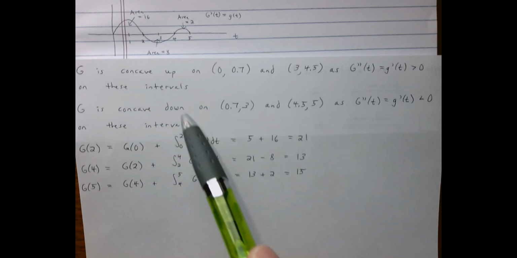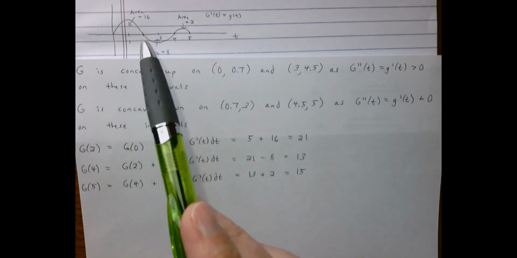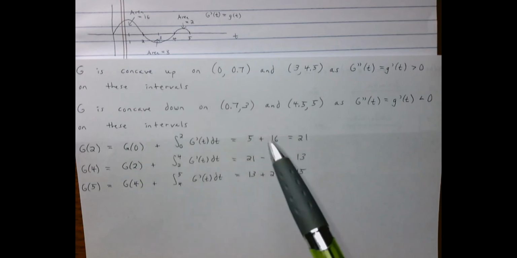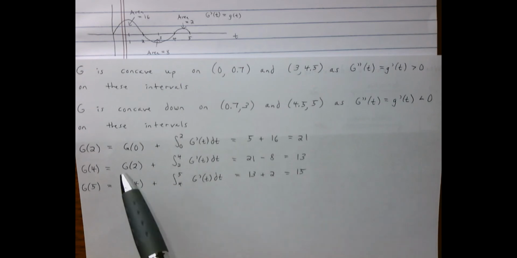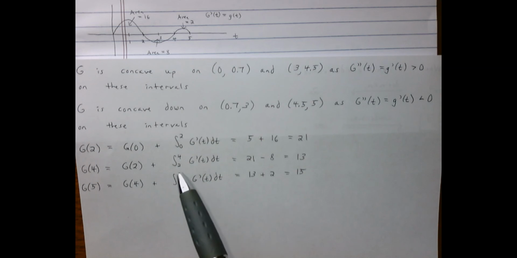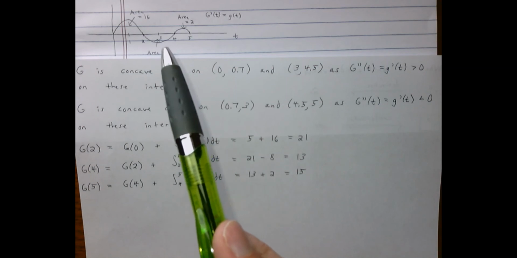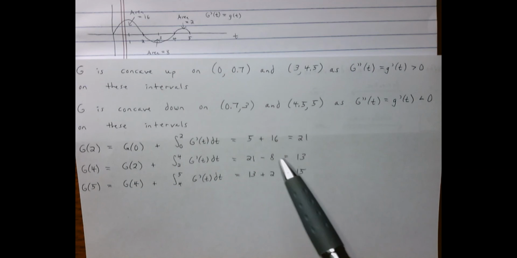G of 0 was given to be 5, and now the value of the definite integral from 0 to 2 is the signed area. We're told the area of this region is 16. Because it lies above the t-axis, it's positive, and G of 2 is 21. Similarly, G of 4 would look like this. The definite integral from 2 to 4 in this case is -8 because this region lies below the t-axis. So we end up with 13 for G of 4.